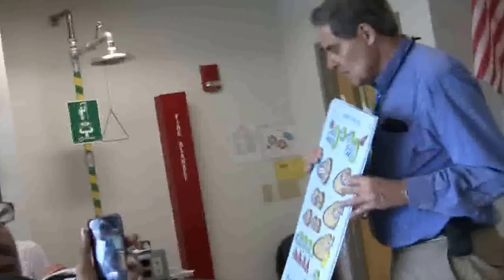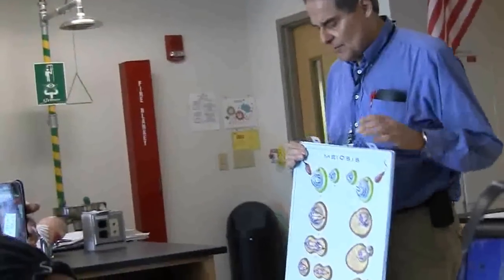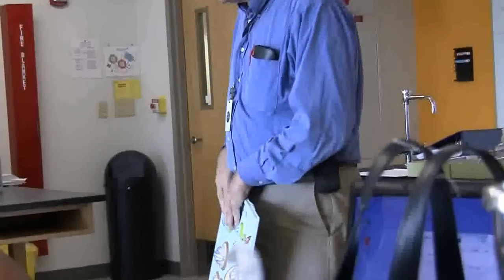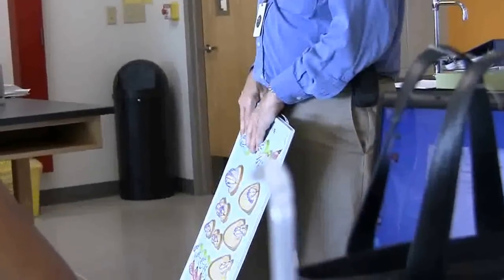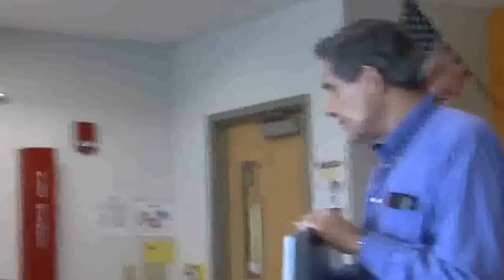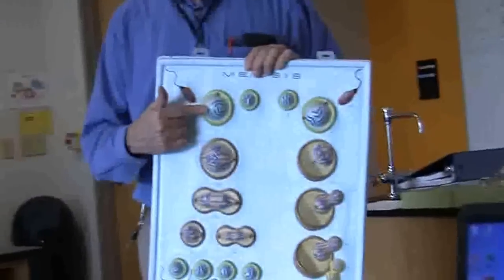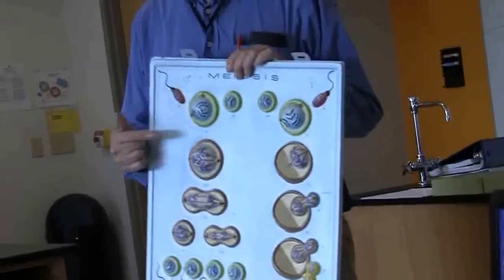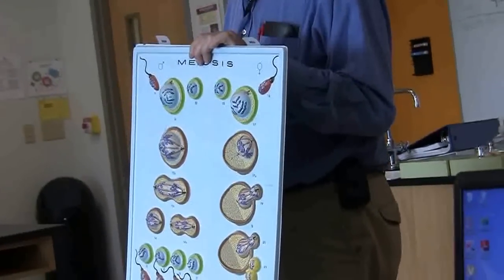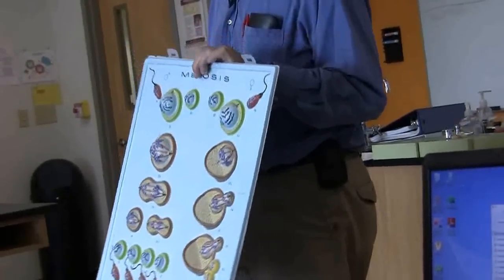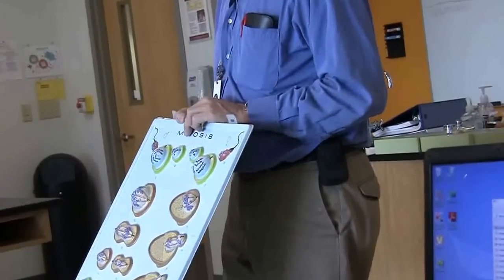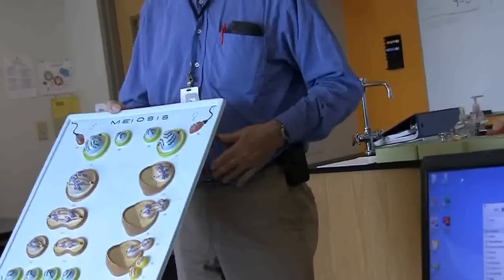That's usually represented. Now, let's go through spermatogenesis first. You start up here in the seminiferous tubule. This is the stem cell. It's called the spermatogonium. Haploid or diploid? It's diploid. How do you know? Just by looking at the cell.